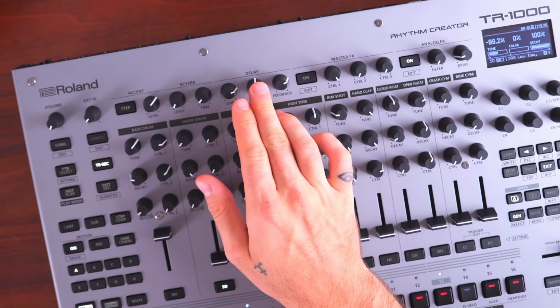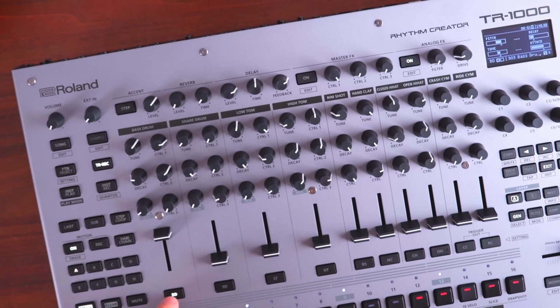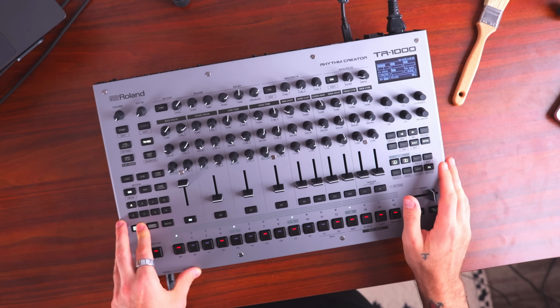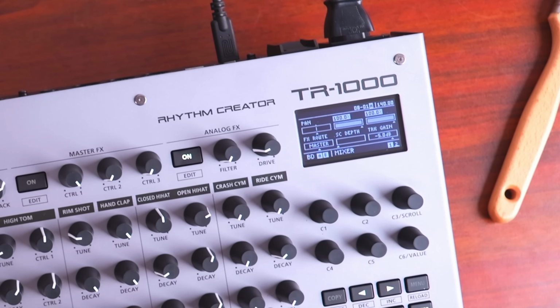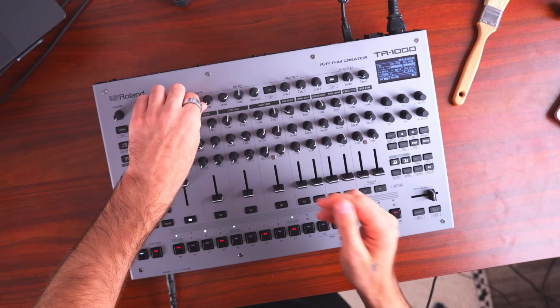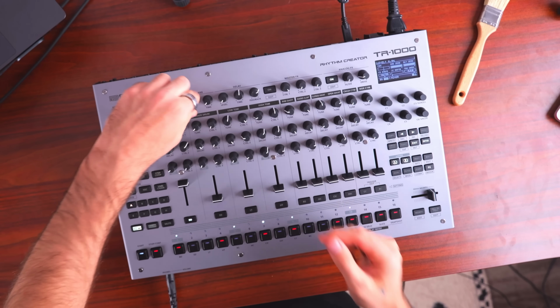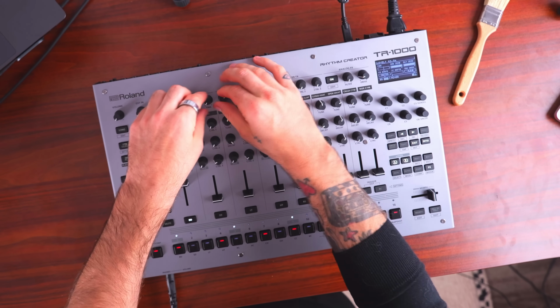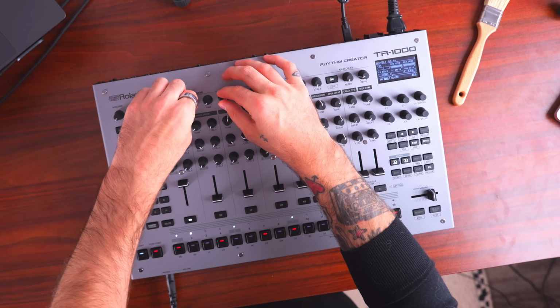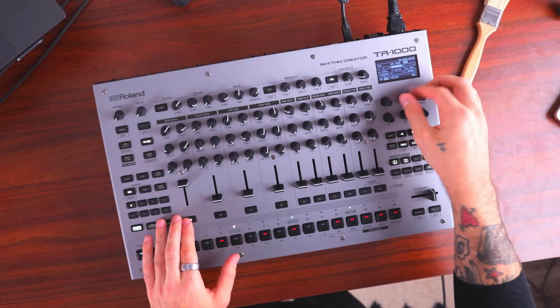There's reverb and delay up here, which act as effect sends per channel. So let's say shift mixer. We're currently on the bass drum. Let's just max it out to show you an example here. Tons of reverb. And then we have our delay sends as well. So let's put this on something maybe a little bit more conventional.